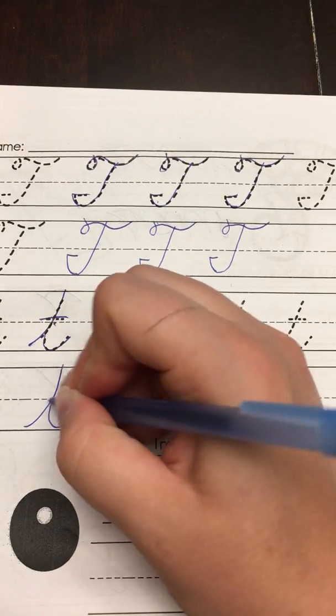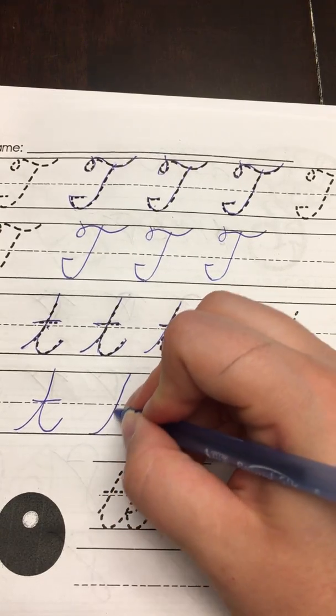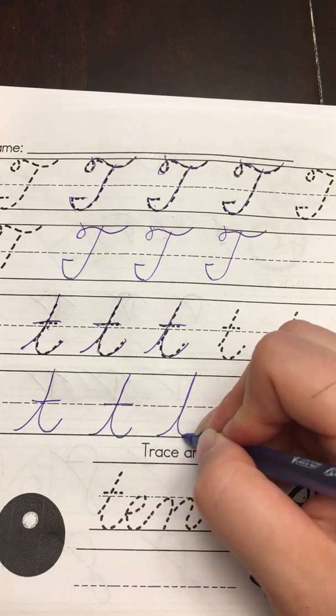Up, down, tail, and cross. You'll notice it's a little bit slanted. If you do it straight up and down, that's fine too, but most of our cursive letters are going to be a little bit slanted.